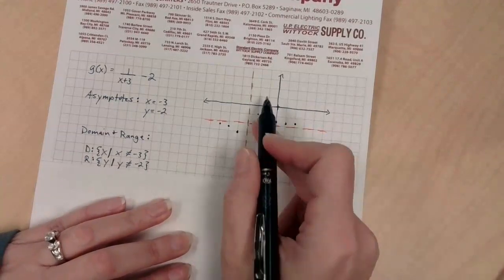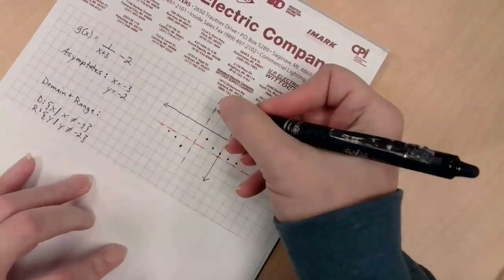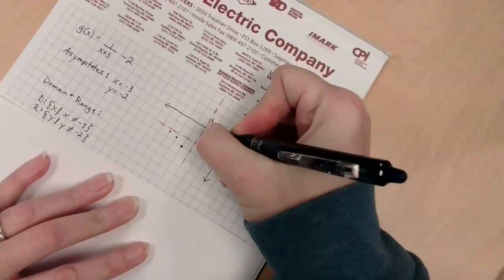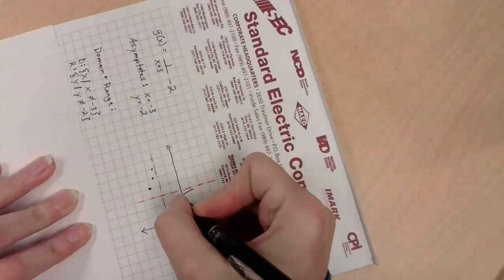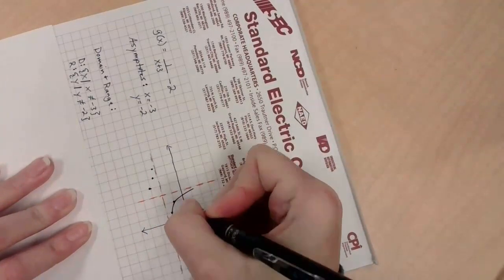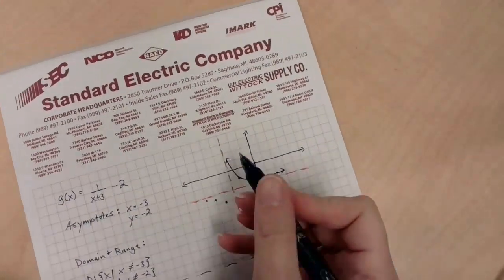The symmetry for this branch and this branch is absolutely going to be there. I'm going to go ahead and sketch. I know that this piece is approaching the asymptote, and this one is approaching the asymptote from this side. Got a whole lot of points there. Arrows at both ends, because that does keep on going forever and ever and ever.